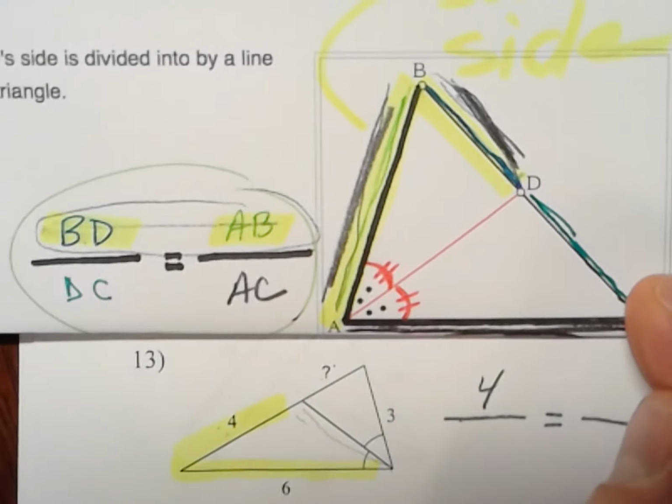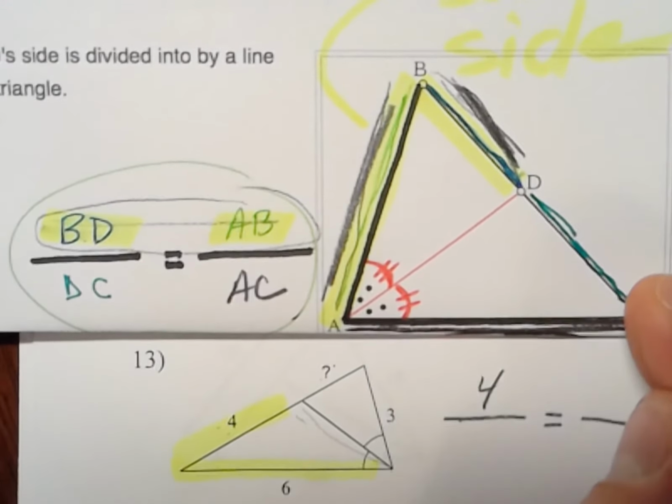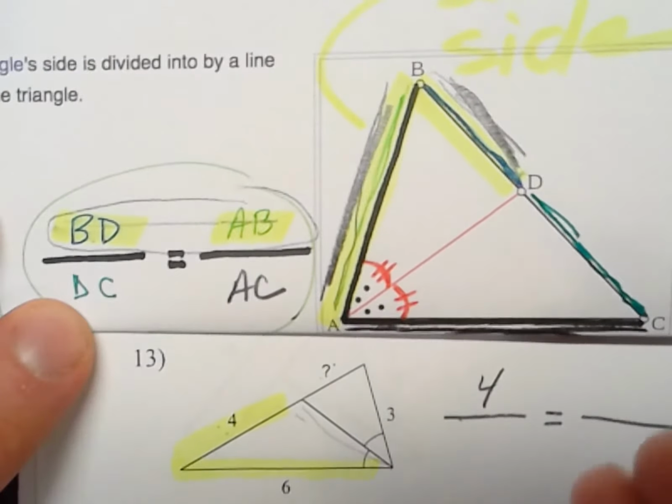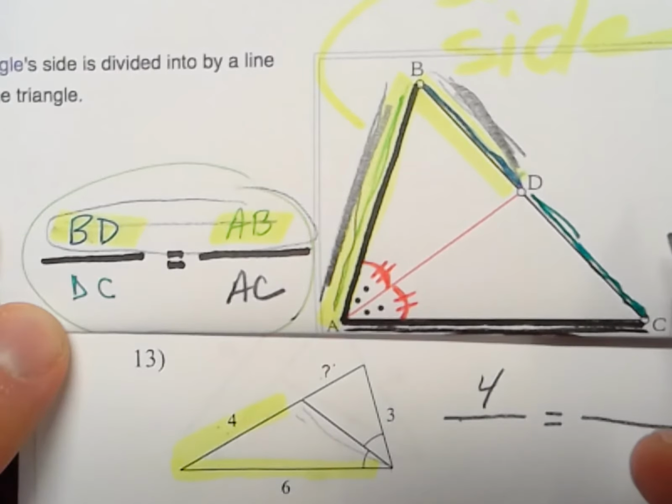And if BD is 4, then DC is the green. And so DC is going to be the question mark.